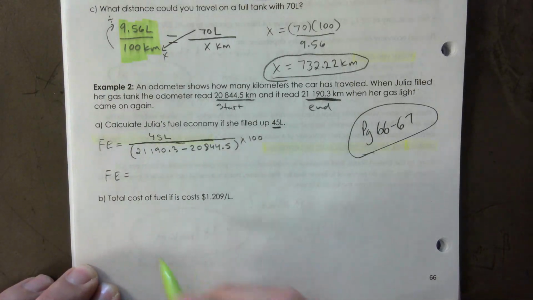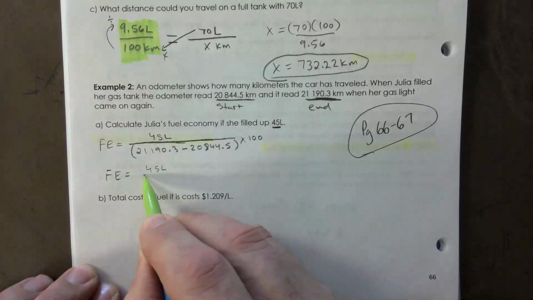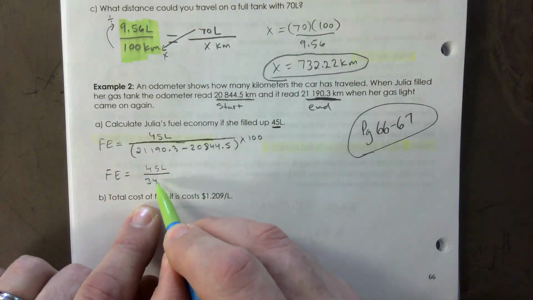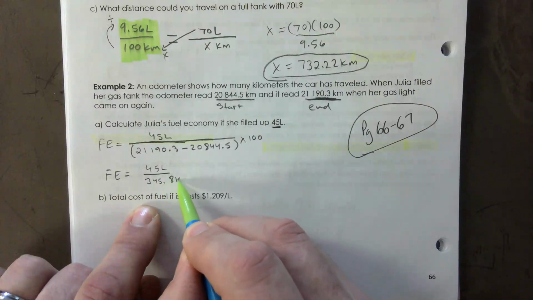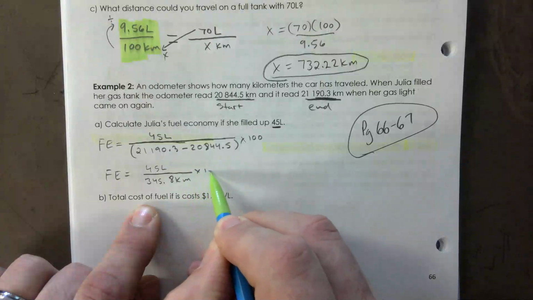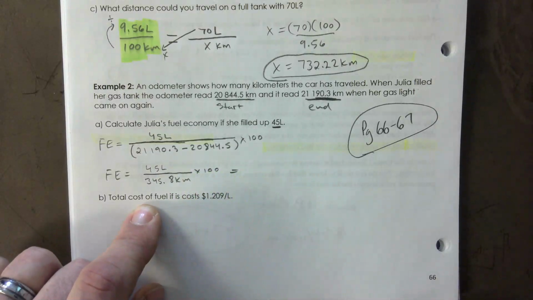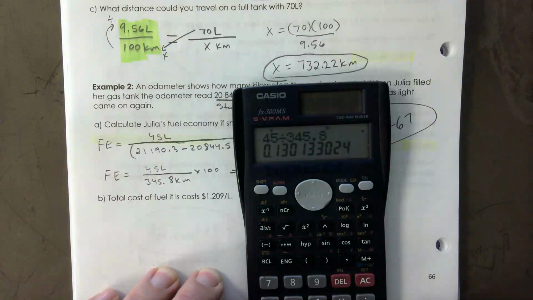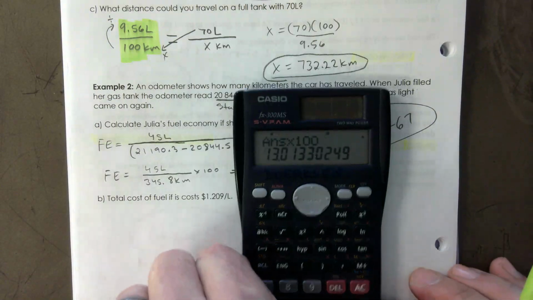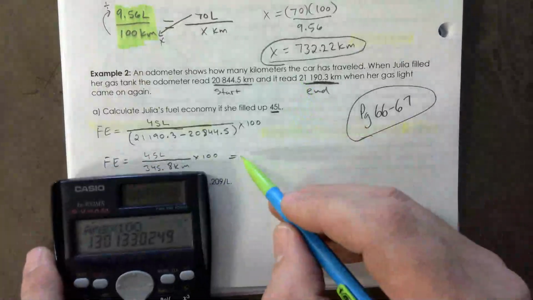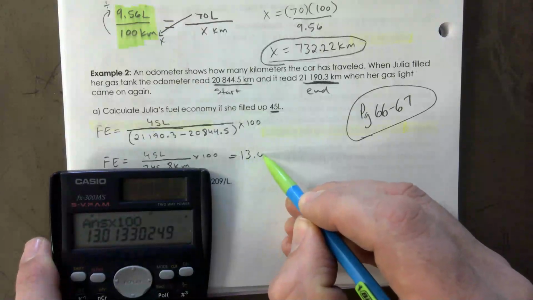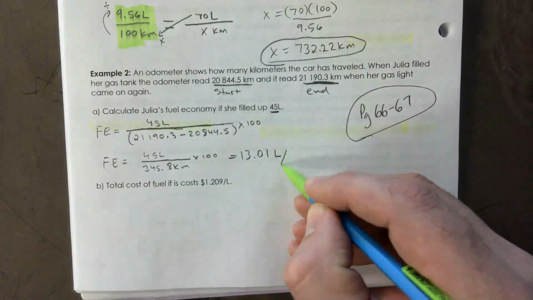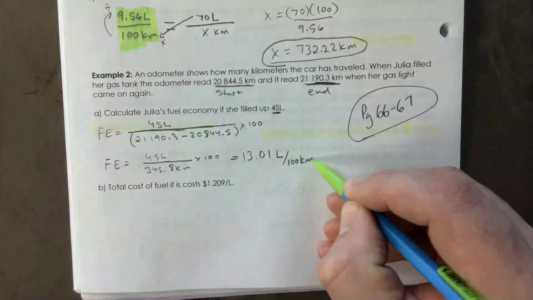So that amounts to, right, 45 liters. I'm going to clean it up now. I'm just going to subtract the denominator here. And that is 345.8 kilometers. And you multiply that by 100. So you go 45 divided by 345.8. So 13.01, and then just slap on the liters per 100 kilometers.